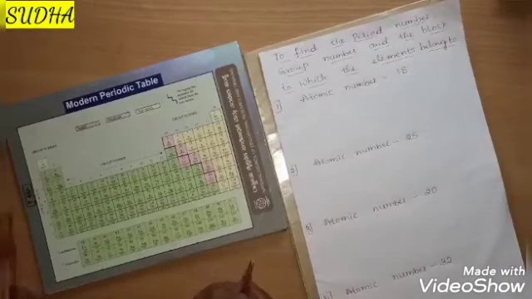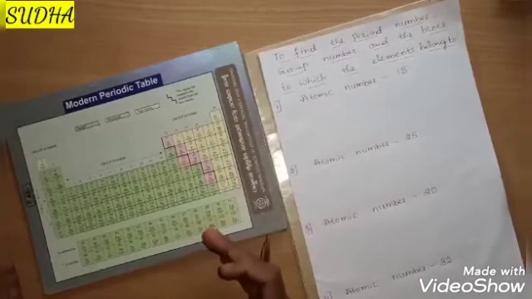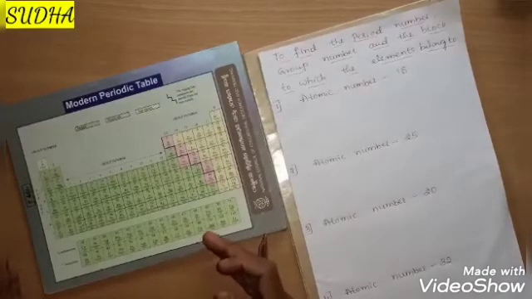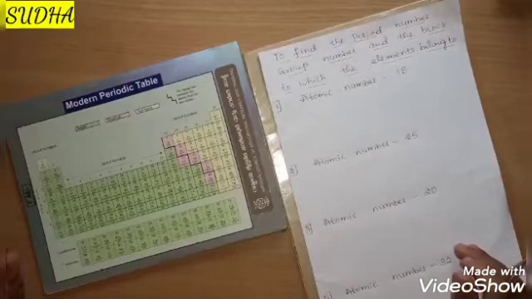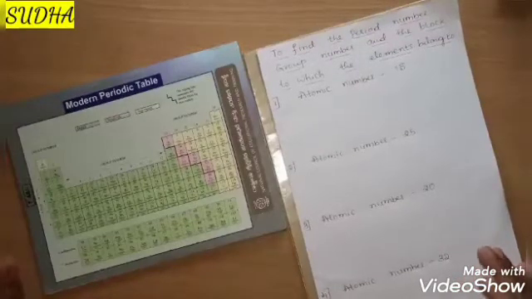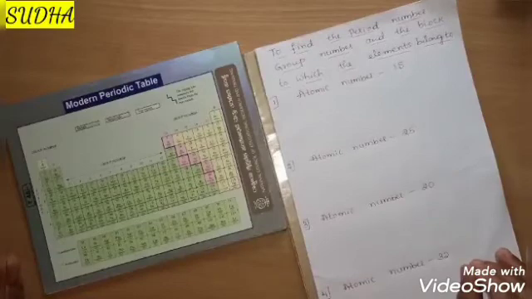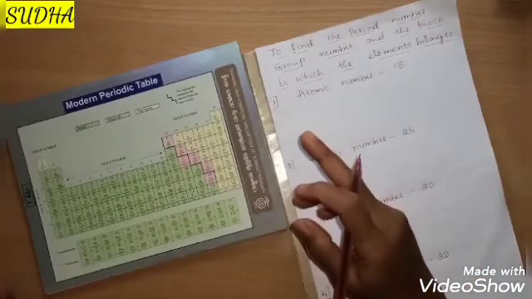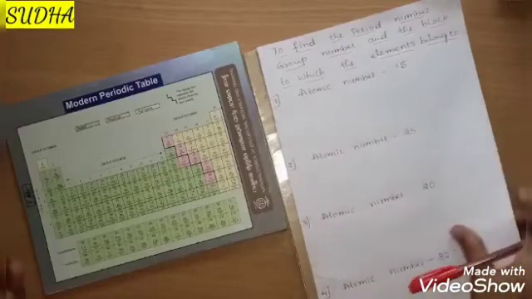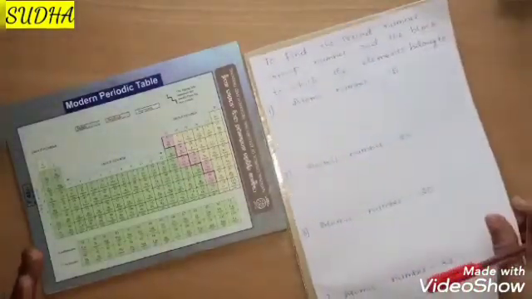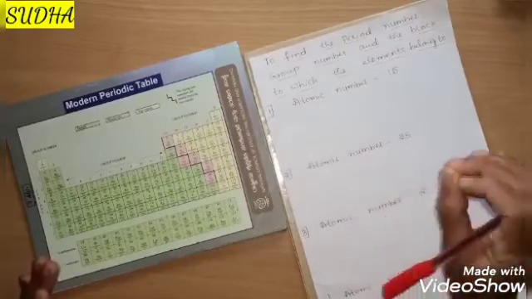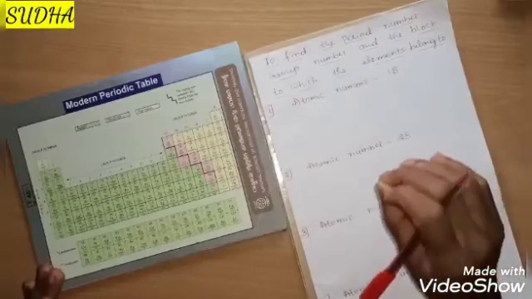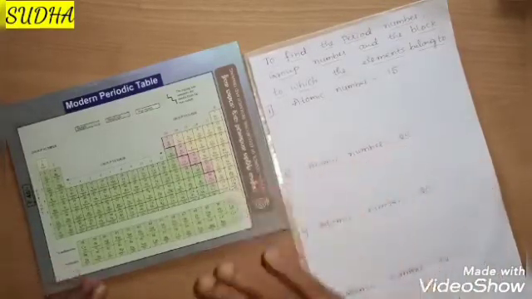So, now let us know about some properties related to this periodic table, that is, the trends of some properties in the periodic table. What trends can we discuss? That is atomic size. What is atomic size? The distance between the center of the nucleus and the outermost shell is known as the atomic size.